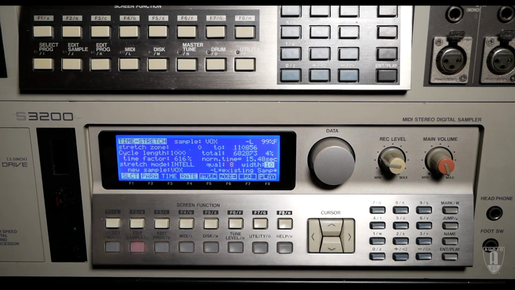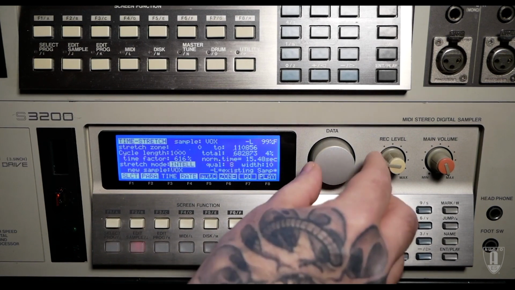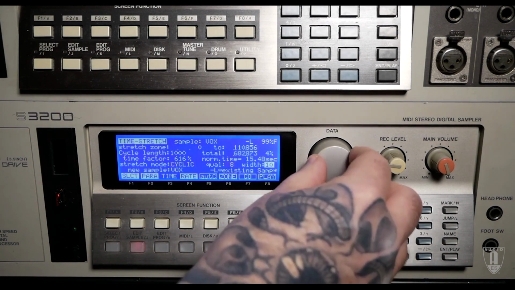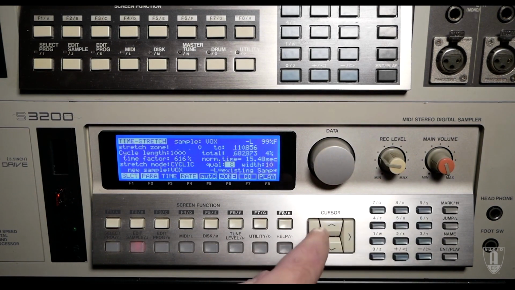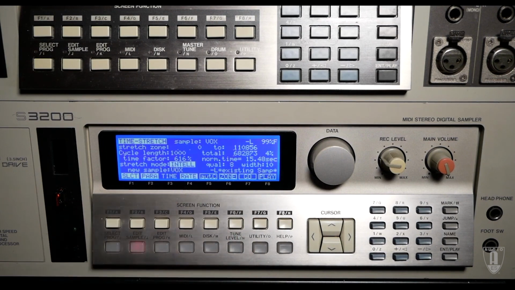And then finally, we have the width there. That sets the crossfade value between the interpolation values. In other words, if we create larger interpolation values through making a sample longer, the higher width settings will create more of a crossfade between those values. But that only actually works if this is on intelligent. If you change that to cyclic, it doesn't do anything. Well, I've noticed it doesn't do anything. It only seems to do anything really on intelligent. So you only really want to use width when you're setting to intelligent.